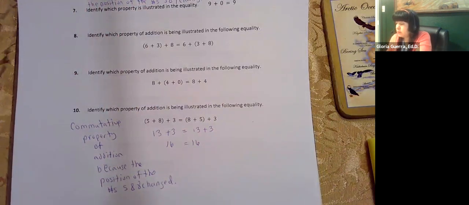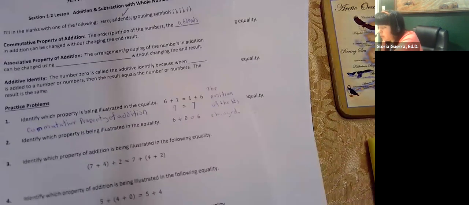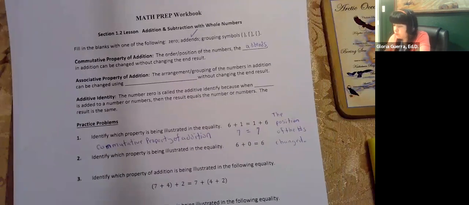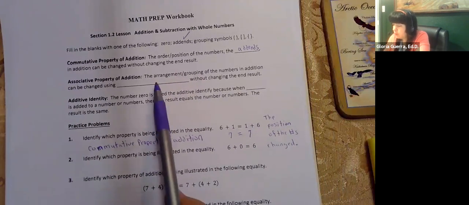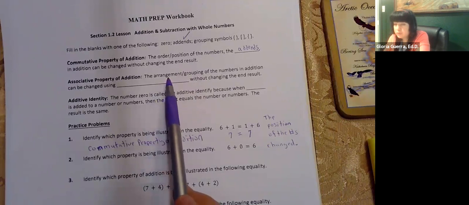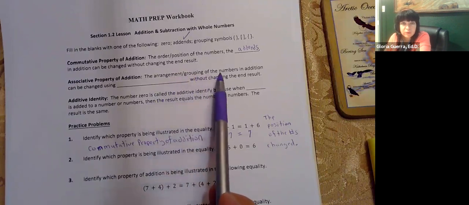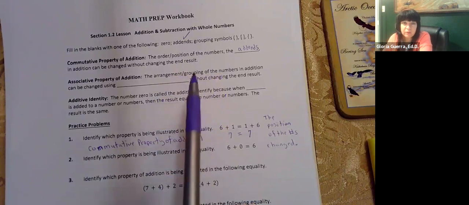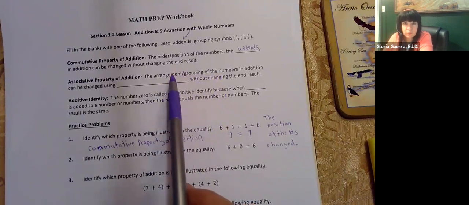All right. Okay, so now the next property that we're going to look at is called the associative property of addition. So here we use different wording. We say the arrangement or the grouping of the numbers. So we're still talking about numbers, but I prefer the usage of arrangement.